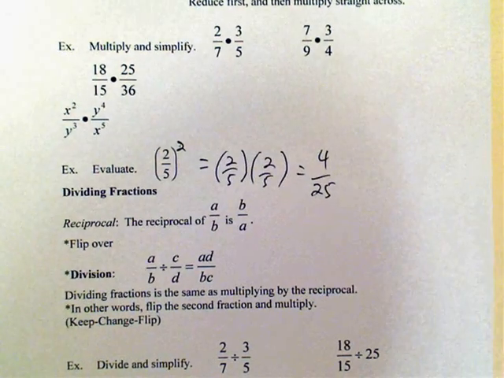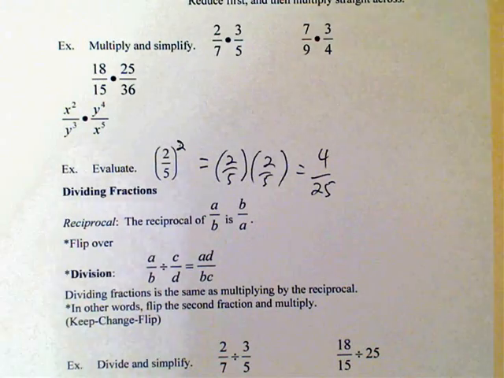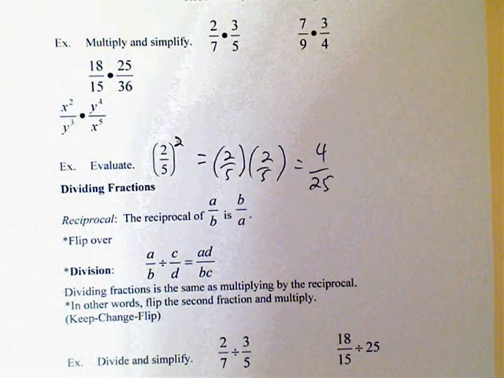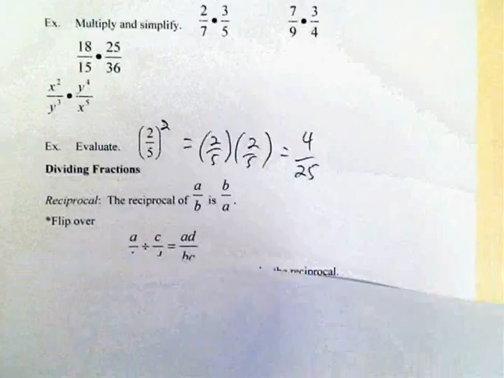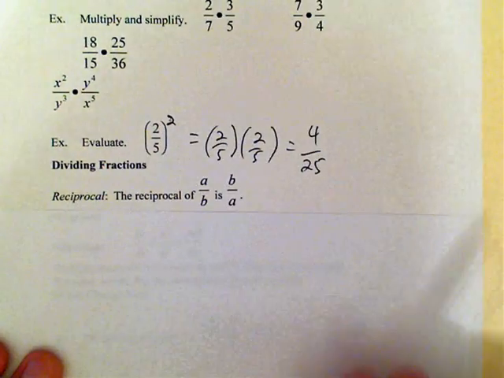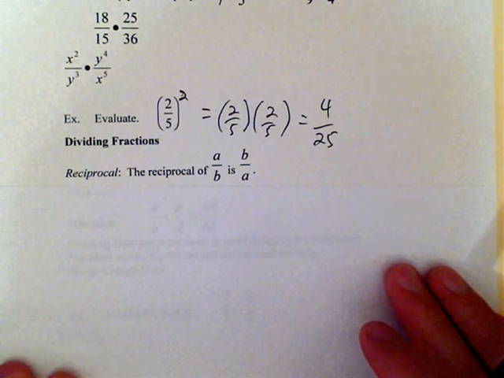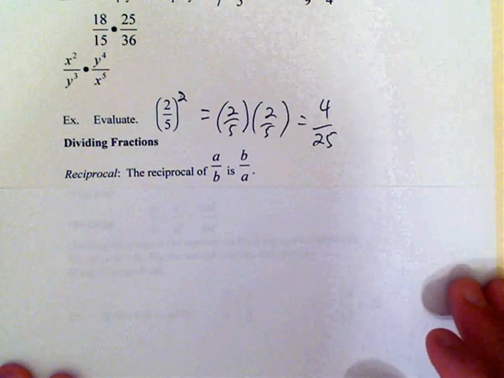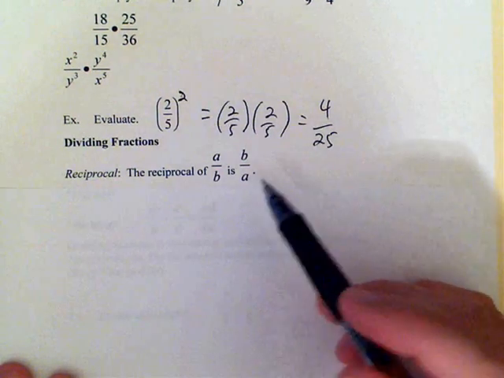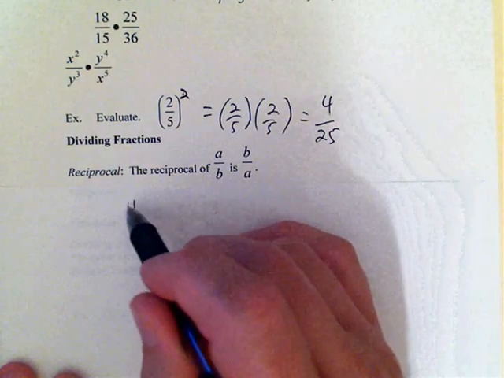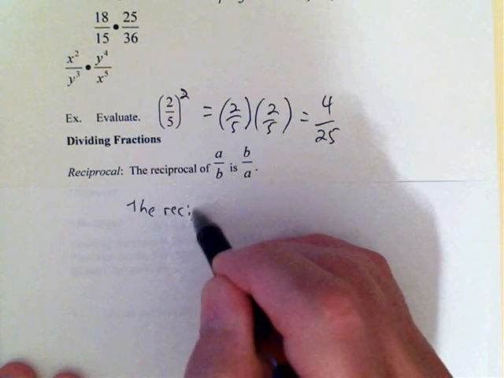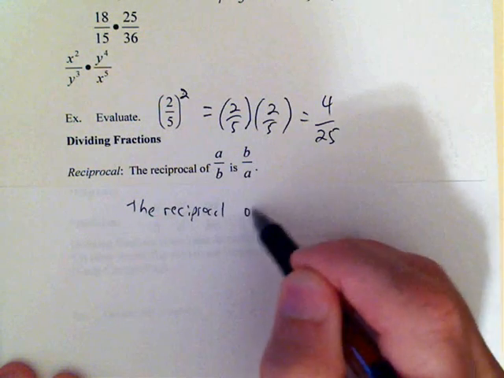Now we're getting to some more interesting questions. Division. Dividing fractions. First thing you need to worry about or know is the reciprocal. Another word for reciprocal is flip. If I take a over b and I flip it over, we get b over a. So if I were to ask you, what's the reciprocal of 2/3?